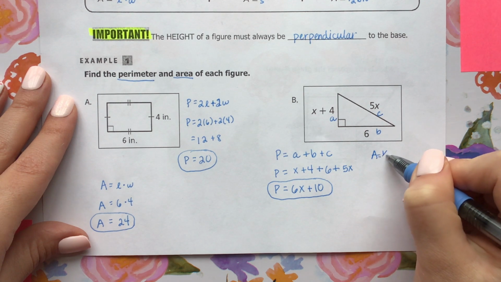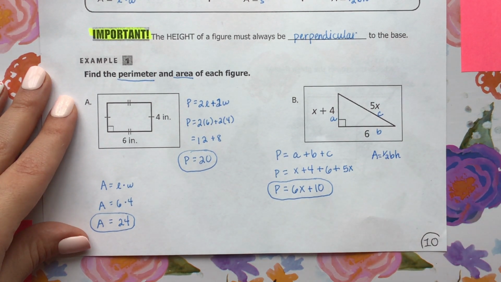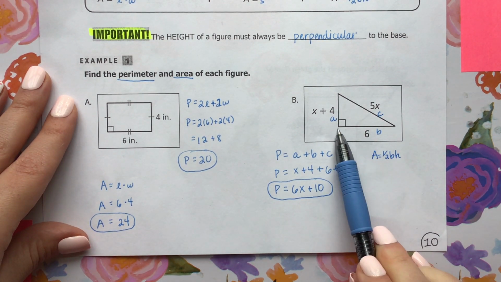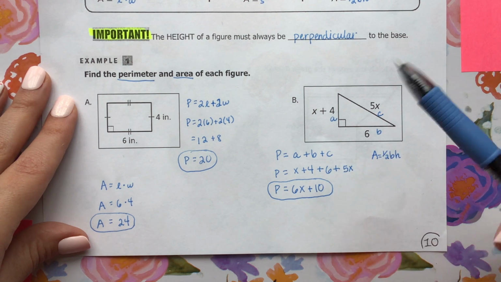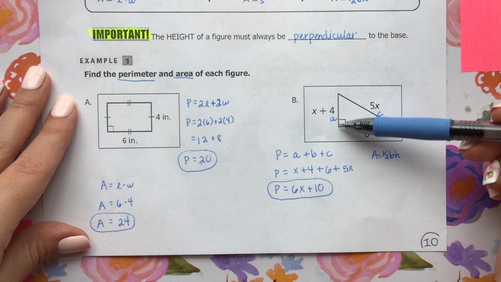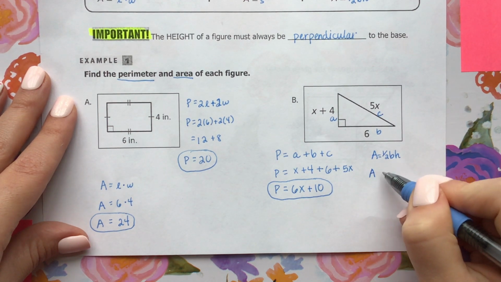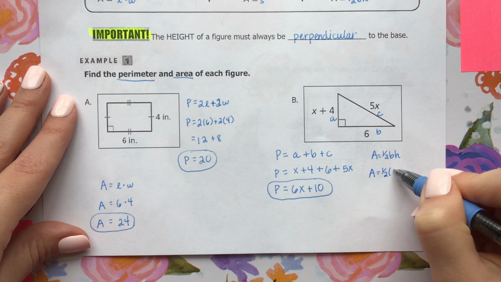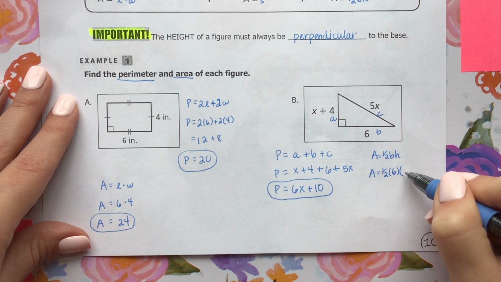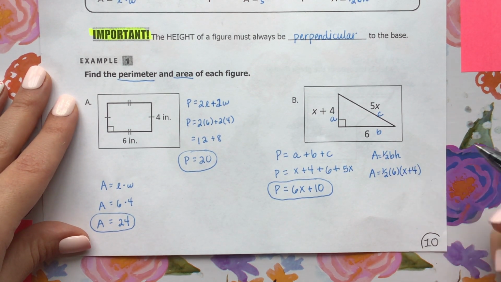Area is equal to 1/2 base times the height. So our base is simple enough. It's 6. Our height is the line that's perpendicular to the base. So that's x plus 4. That's what I'm going to substitute in. So I have area is equal to 1/2 6 times x plus 4.